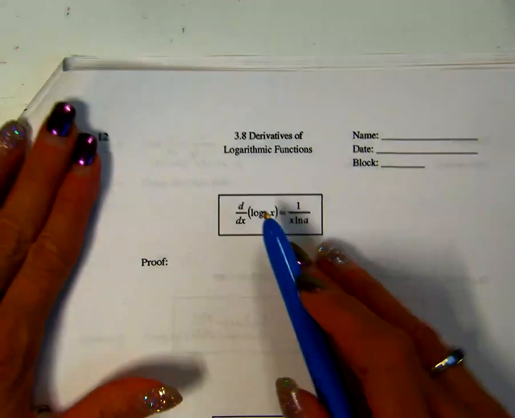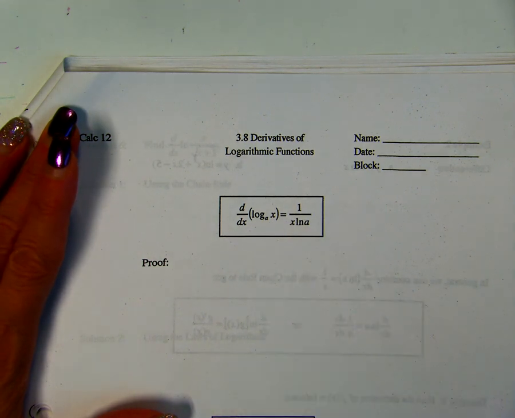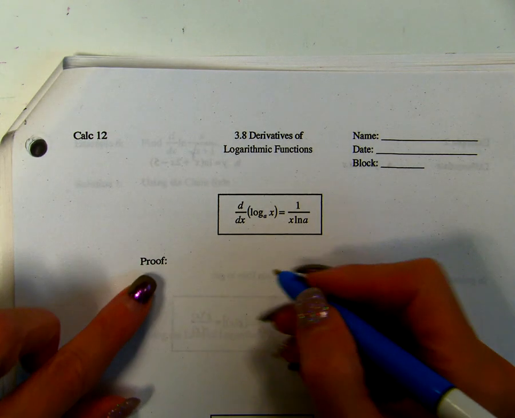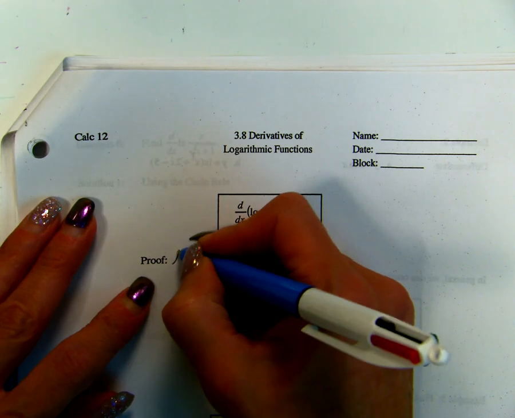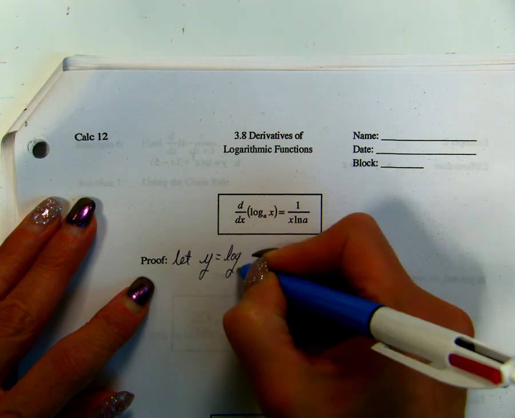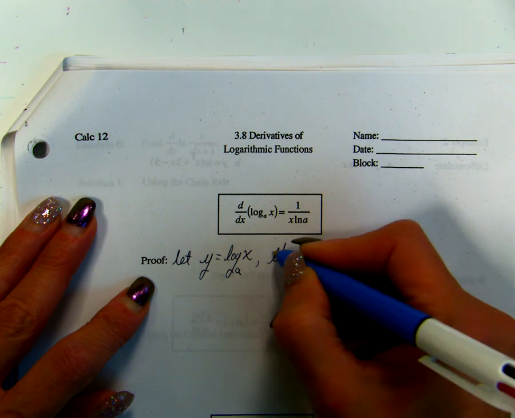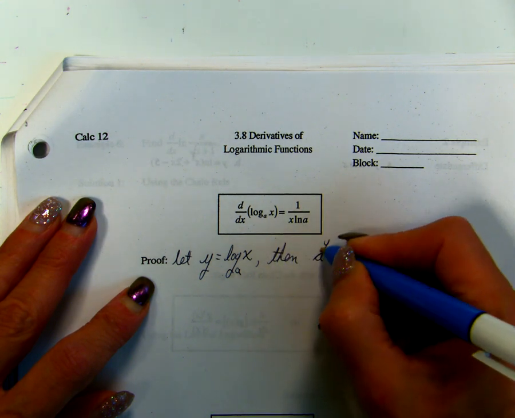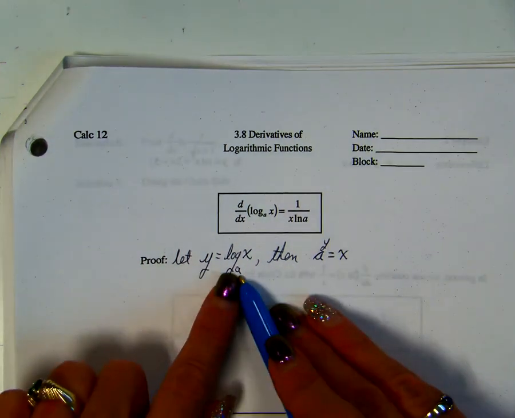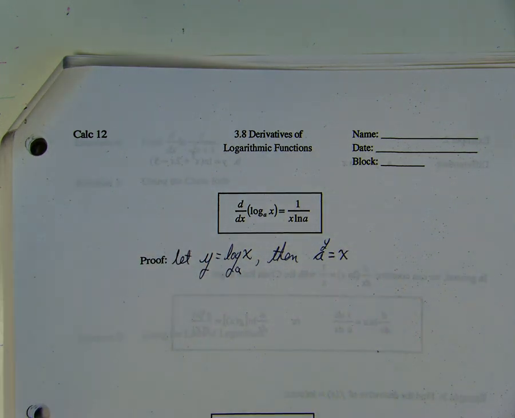Okay, so our next derivative is the derivative of log to the base a of x equal to 1 over x ln a, and let's do a proof. Like a lot of these proofs with inverse functions, we start off with a let-then statement. If we let y equal log to the base a of x, then a to the power of y would equal x. It's our definition of a log.